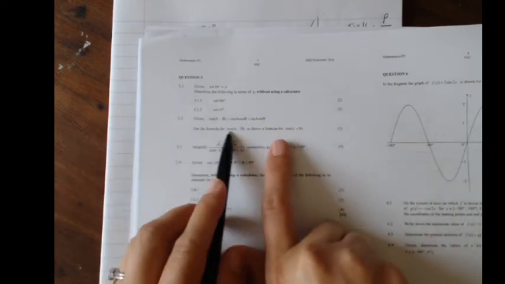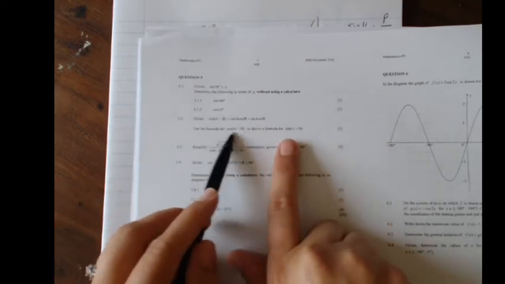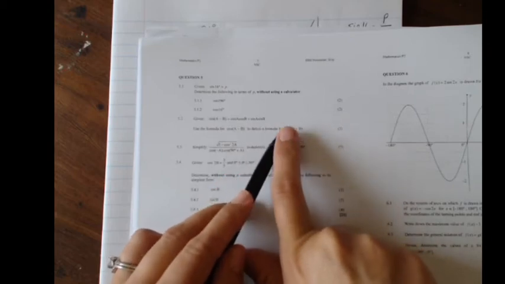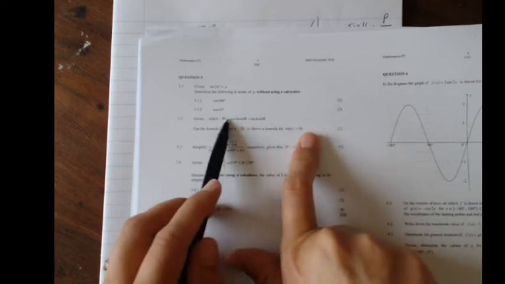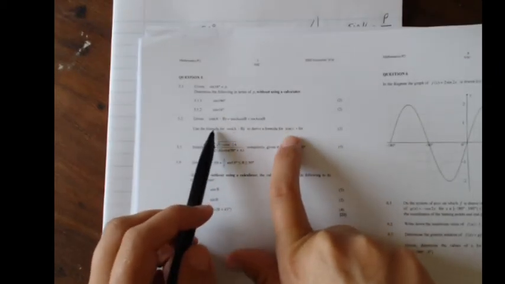Right, they do ask all of these three questions. Use this formula to derive the other three: sine A plus B, sine A minus B, and cos A plus B. Make sure you know how to derive them. They come from playing around with positives and negatives, and also 90 plus minus, where you change from sine to cos.